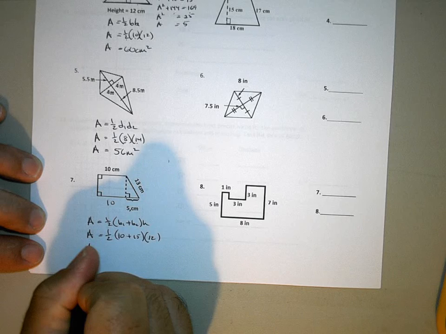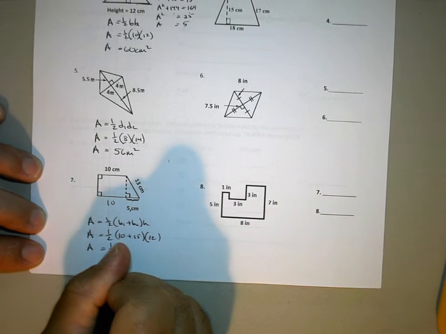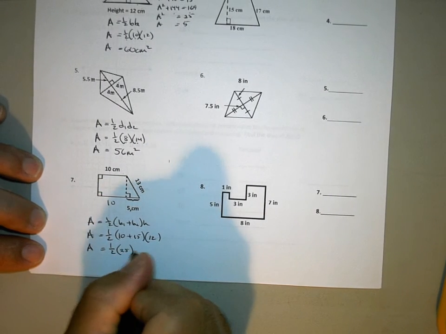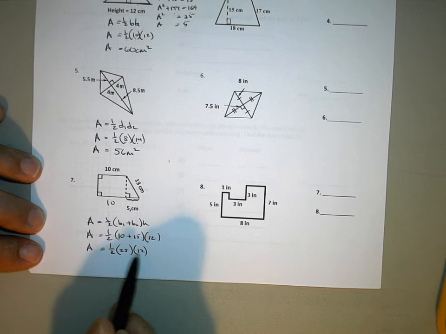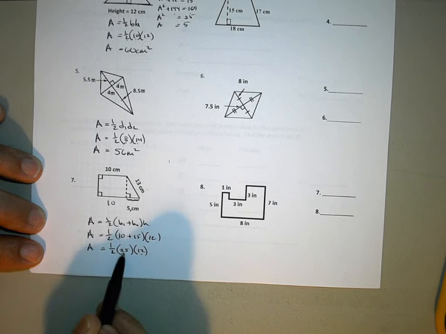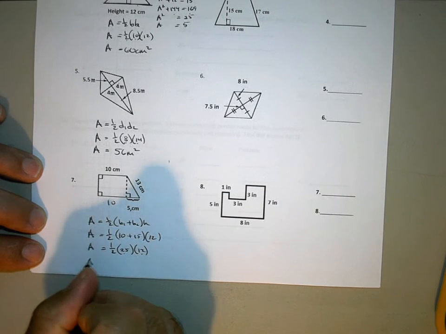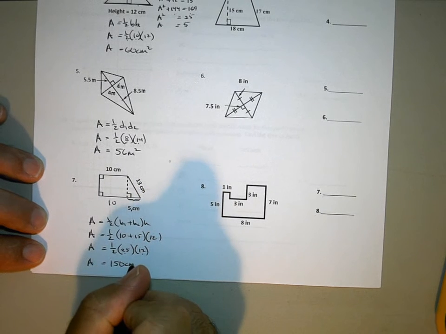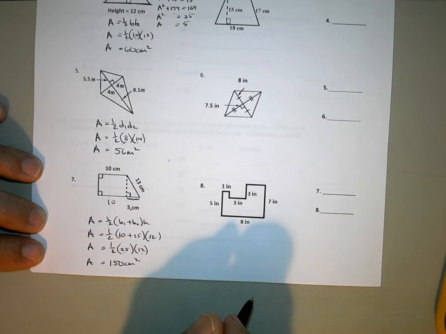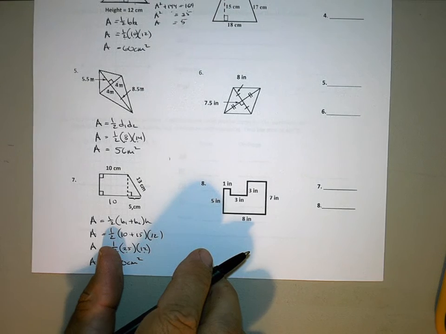So we get area equals 1/2 times 25 times 12. Okay, well, 1/2 times 12 is 6, and 6 times 25 is 150. And that is centimeters squared. Okay, I'm leaving the evens for you.